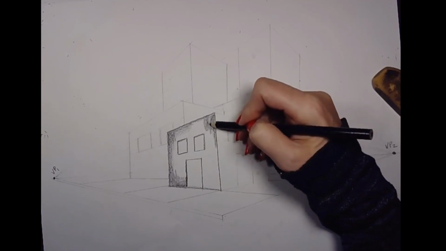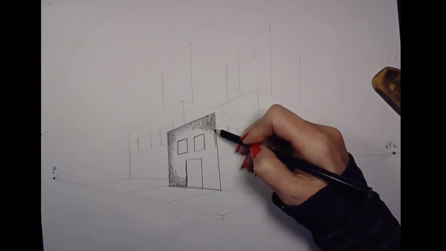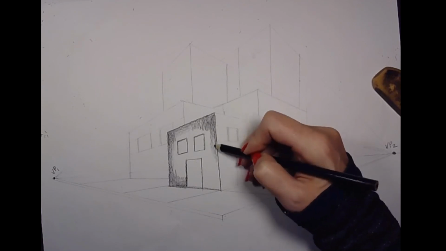This is very simple shading. You can spend a lot more time and do something a lot more complicated. I'm just showing you the basics.